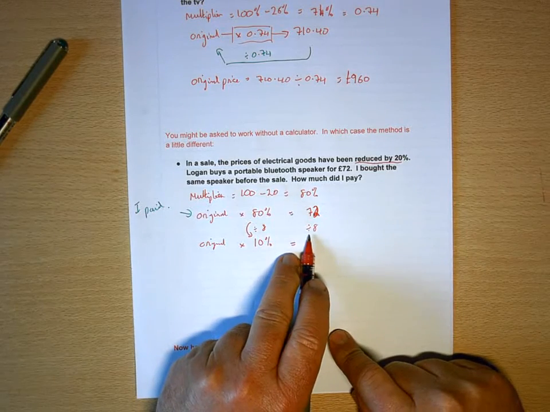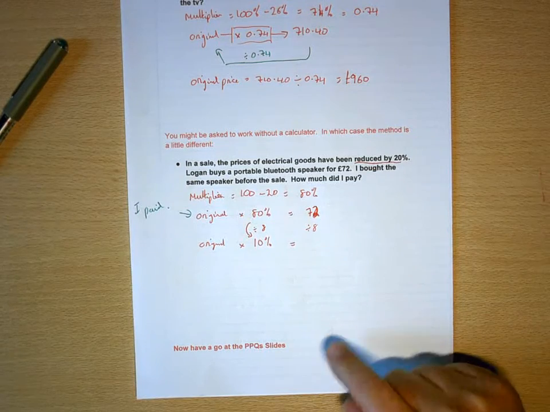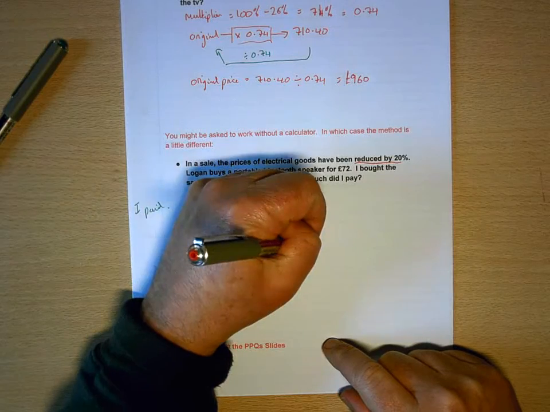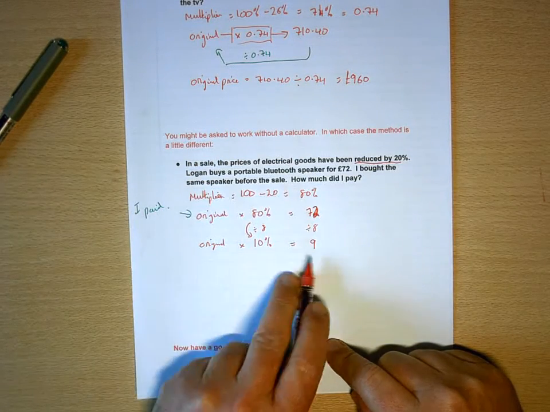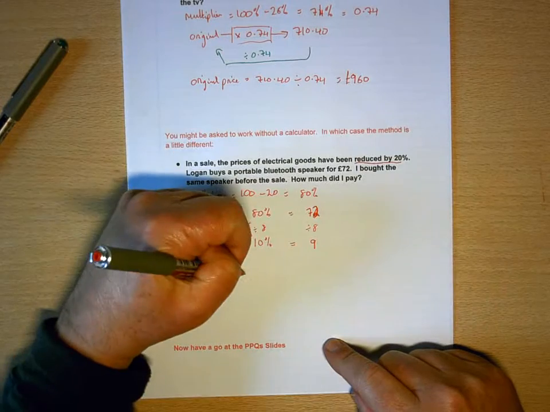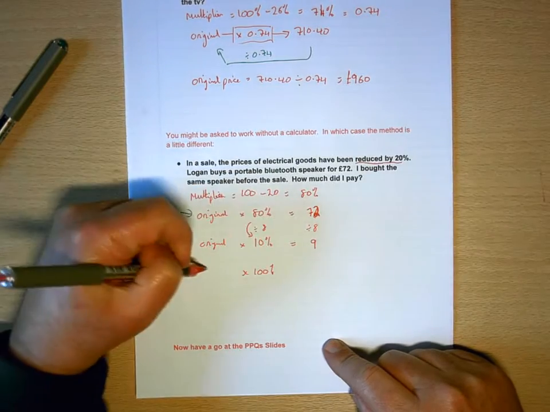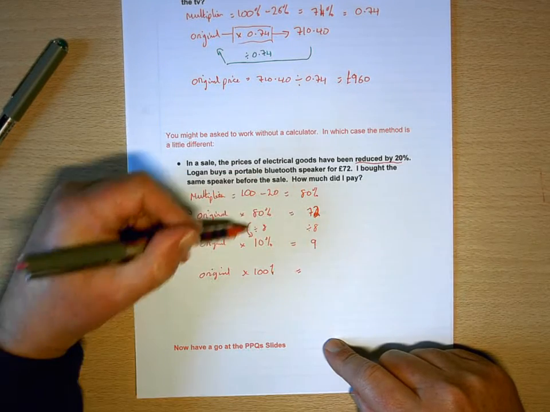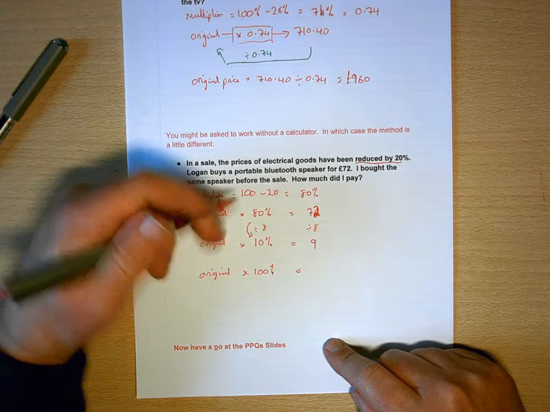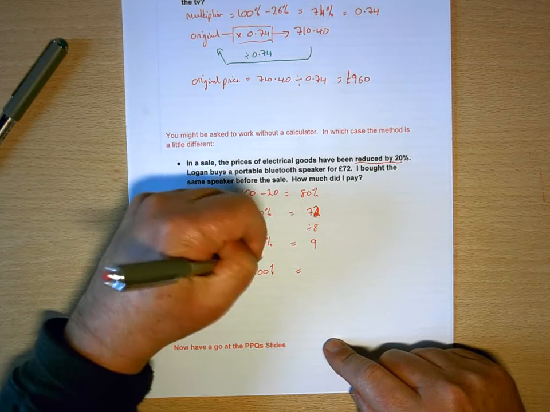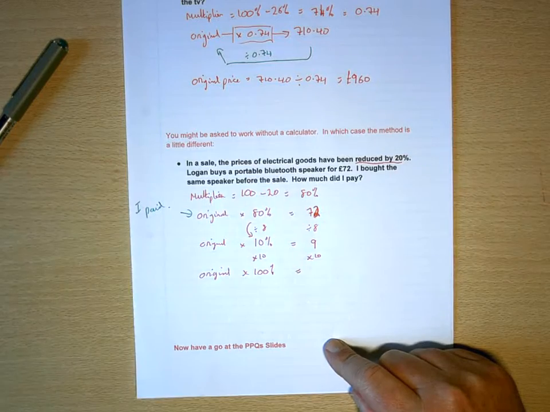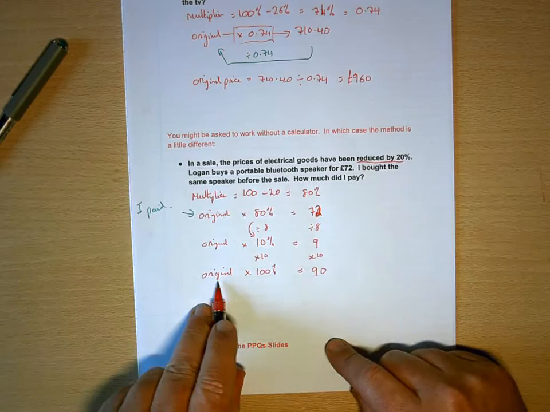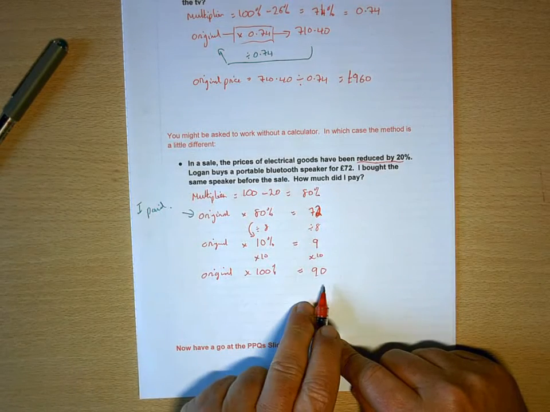So 72 divided by 8 is 9. So 10% of the original is £9. Now I want to know what 100% of the original is. So I've divided by 8 to give myself 10%. To go from 10 to 100, I have to multiply by 10, which means I have to multiply that by 10 as well. 9 times 10 is 90. So 100% of the original is £90.